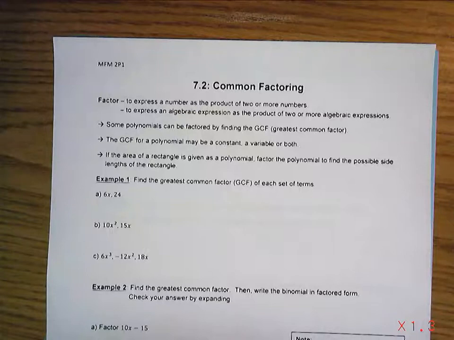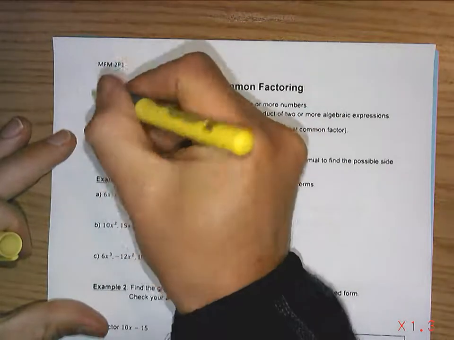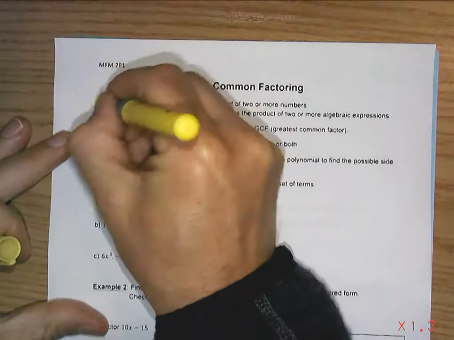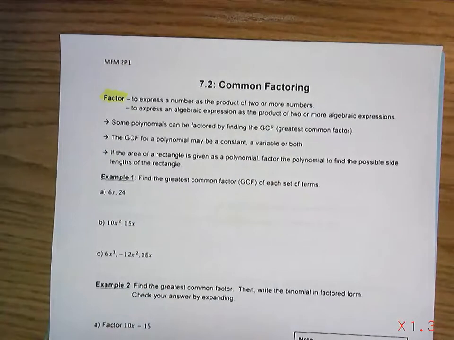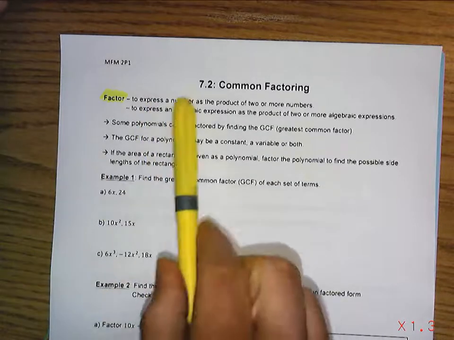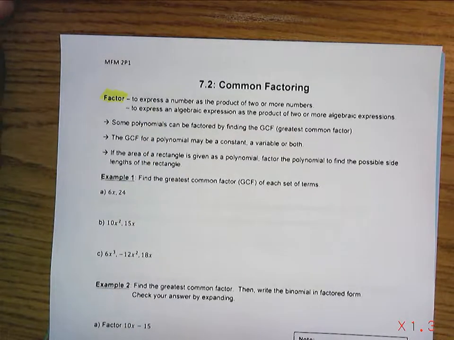Okay, ladies and gentlemen, so starting with the lesson that we have, 7.2, common factoring, what we're going to do is we're going to factor. Now, that's a very specific word in mathematics, and it's an operation. Just like distributing is an operation and division is an operation, to factor something is to express a number as the product of two numbers.